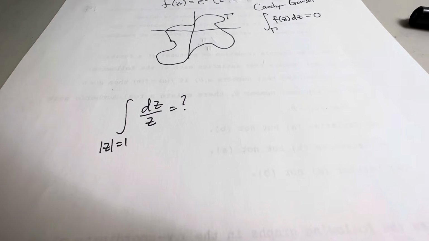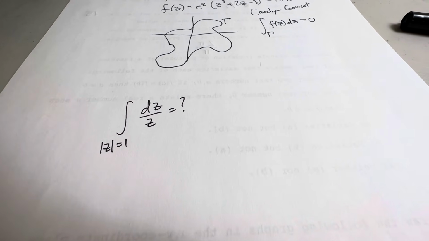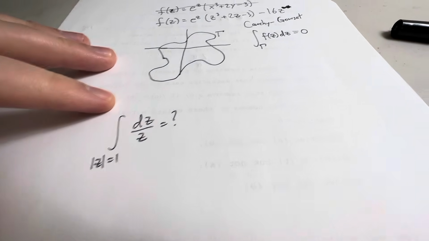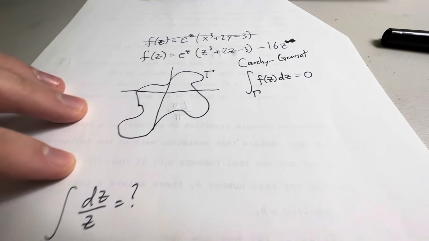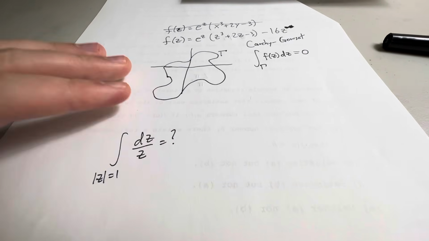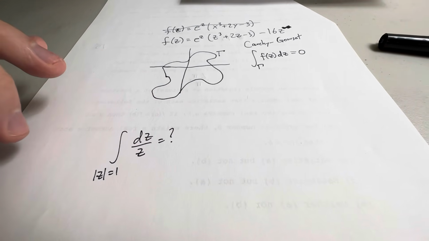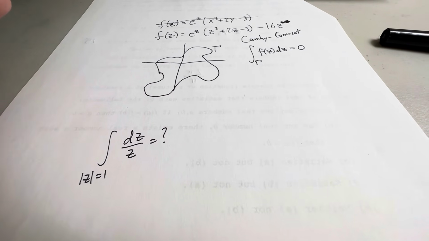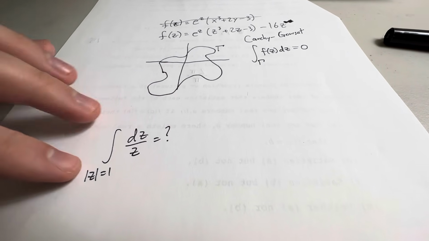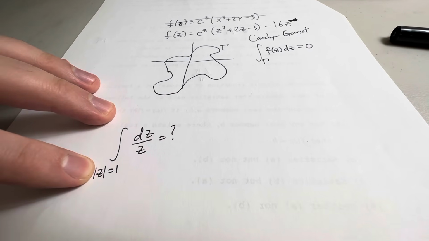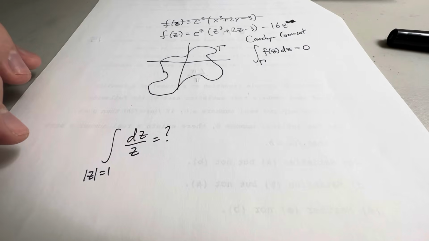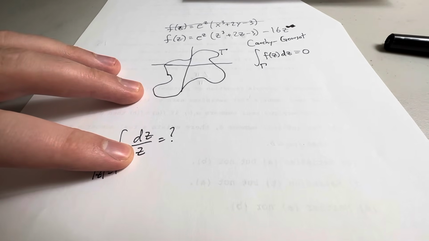Why is this integral important? It's important because we can't use the Cauchy-Goursat theorem here. The Cauchy-Goursat theorem requires your function to be analytic in the region containing the curve. But here, our curve is modulus z equal 1, which is a circle of radius 1 centered at the origin. But the function is 1 over z.